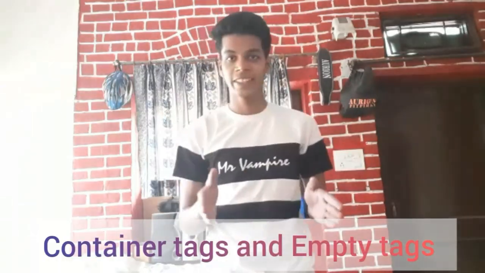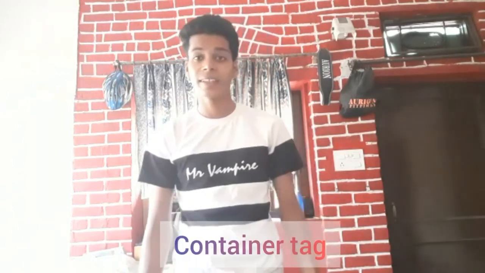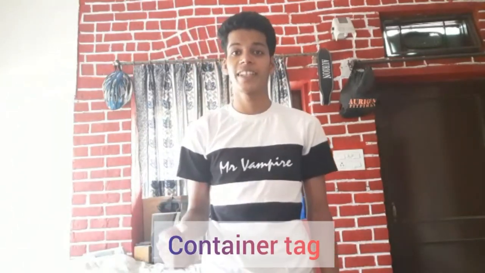So our next topic is what are container and empty tags in HTML. So let's go. Container tags, empty tags in HTML. So what are container tags? Container tags refer to an element that contains an opening as well as a closing tag. It is also defined as text associated with it. So there are some examples of container tags: HTML, head, title, body.